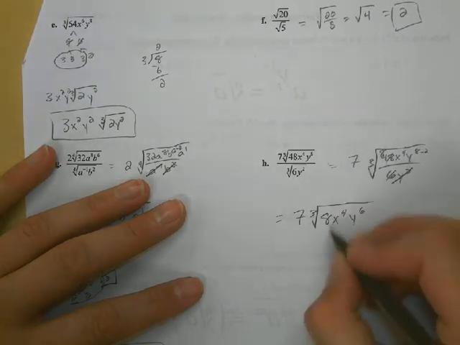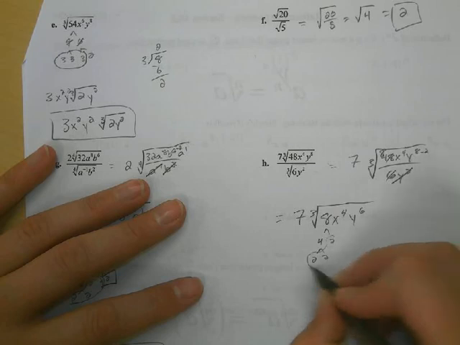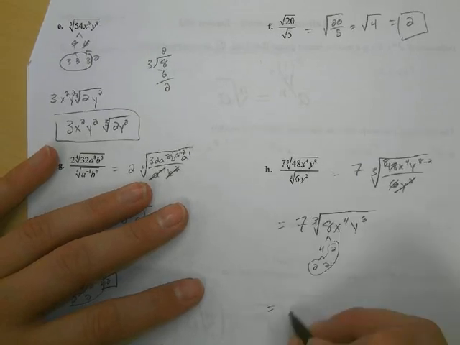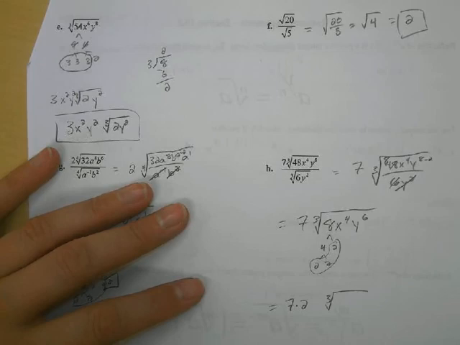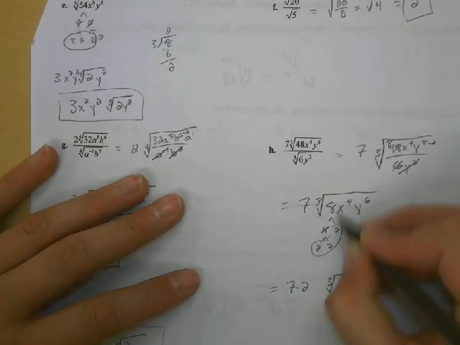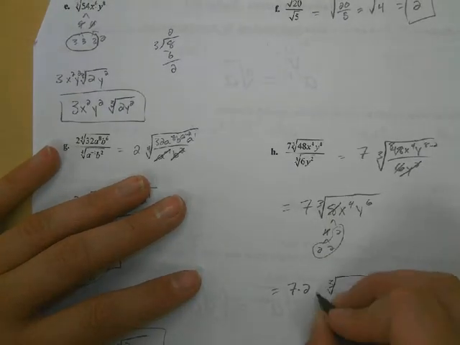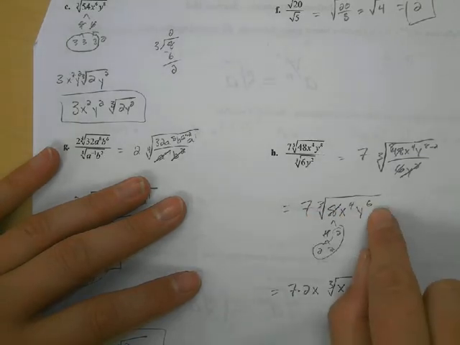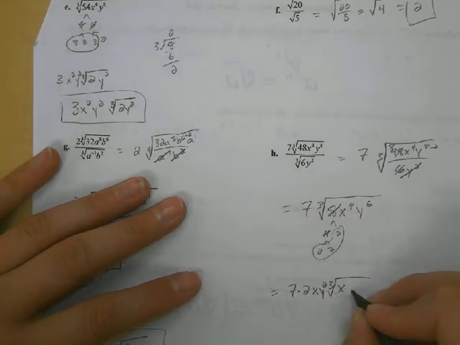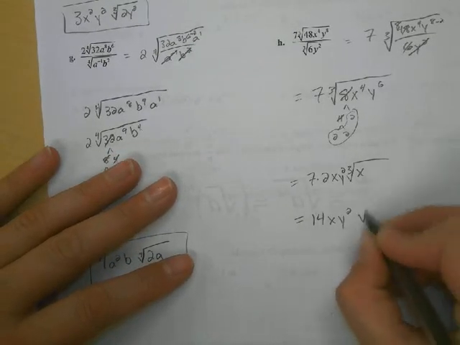The cubed root of 8: 4 and 2, 2 and 2. So the 2 comes out, and multiplies by that 7 that was already out there. There was no number left over, so I don't put any numbers back inside. That 4 made those two 2's, so it's done. The 8 made the 4 and the 2. Then groups of 3 into 4: I've got 1 with a remainder of 1. And groups of 3 into 6: I've got 2 with no remainder. So the final answer there is 14 x y squared cubed root of x.